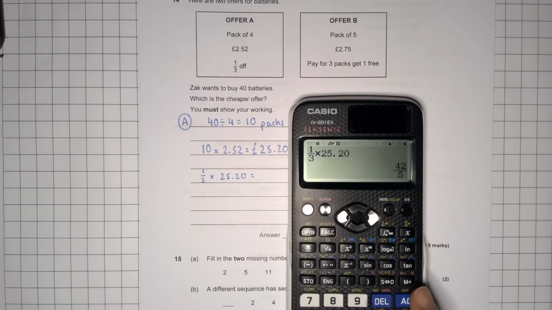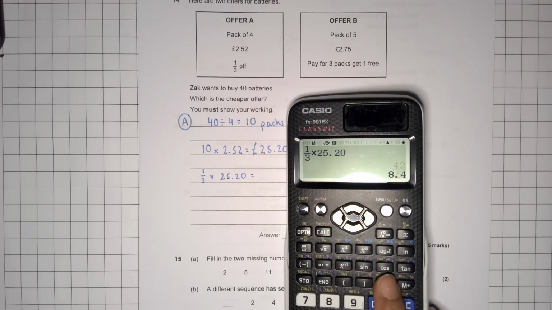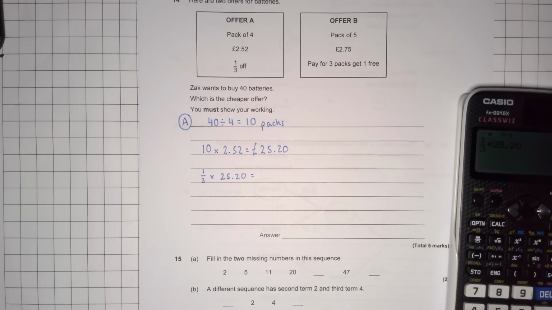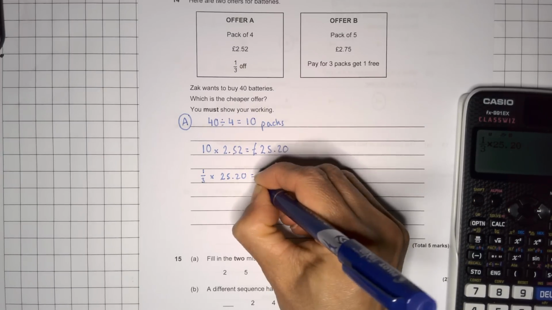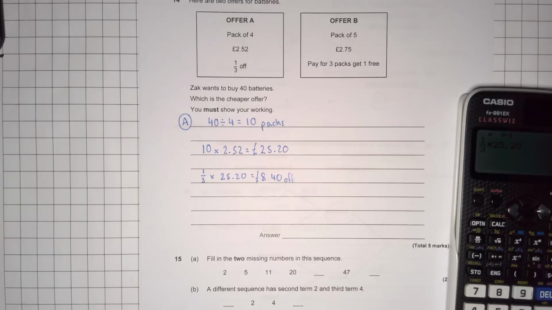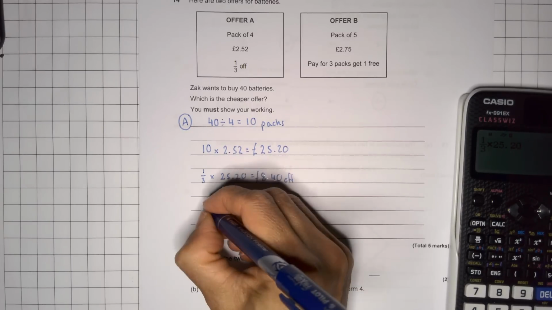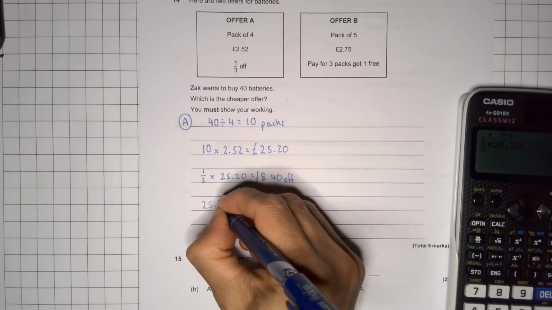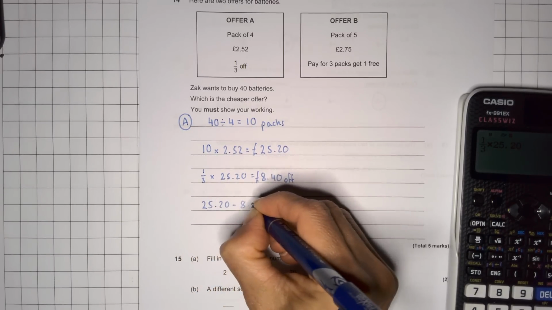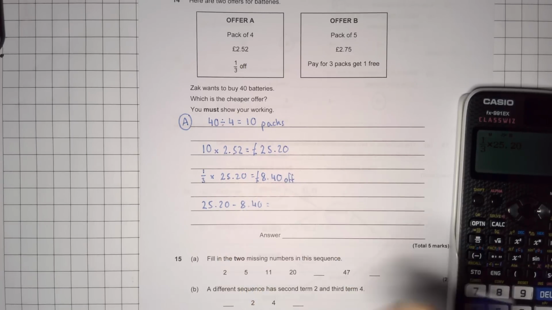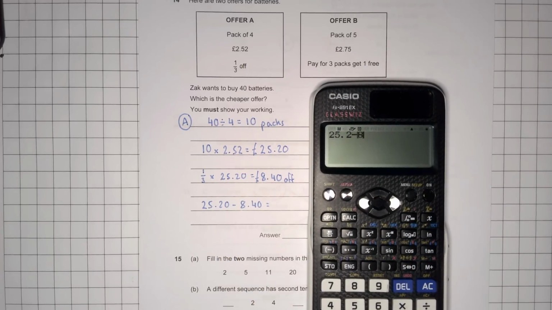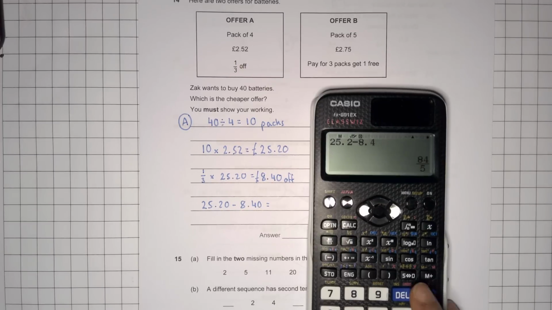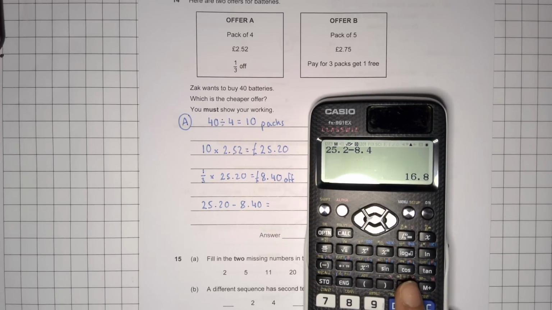And it comes out to that answer, so let's change it to a decimal, 8.4. So you get £8.40 off. And as you know, off means you're removing it, so it was costing £25.20, and we're taking £8.40 off. So the cost of those batteries will be £25.20, take away £8.40, and it means we have £16.80.